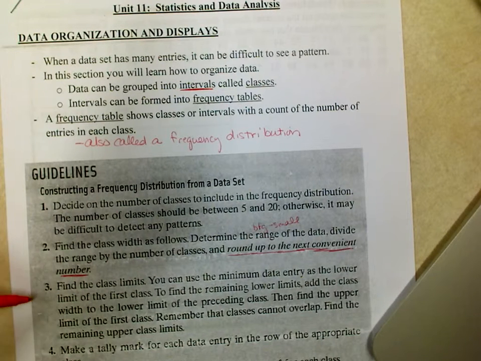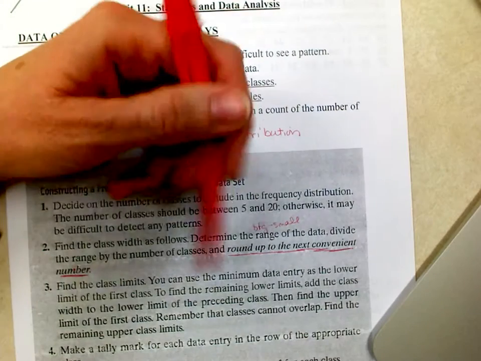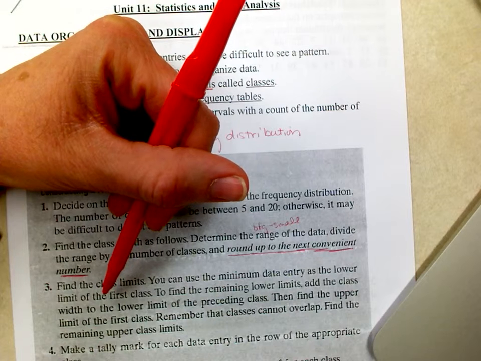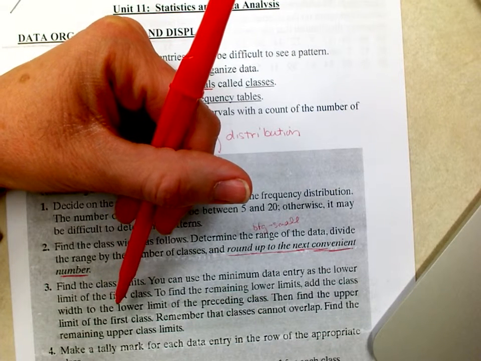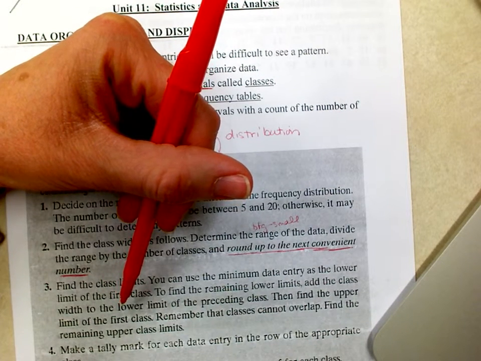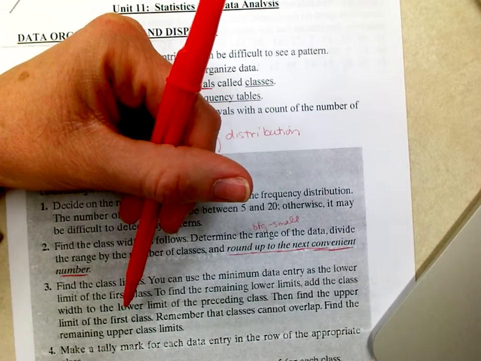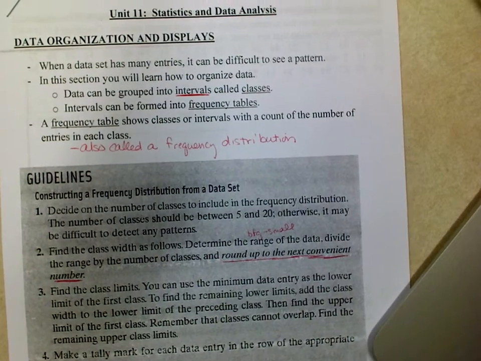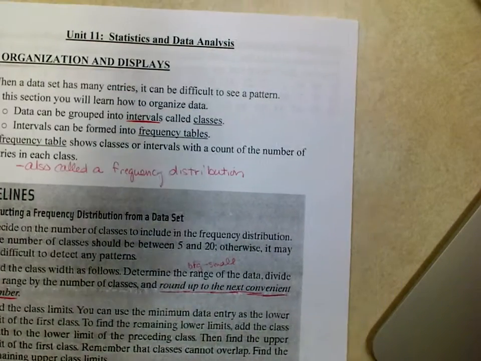From there, we're going to start with the smallest data entry as the lower limit of the first class. And then we will add that class width to determine the rest of the lower limits. From there, we will then be able to find our upper limits of our intervals. If you go to the next page, it's easier to see this when you're actually working an example.